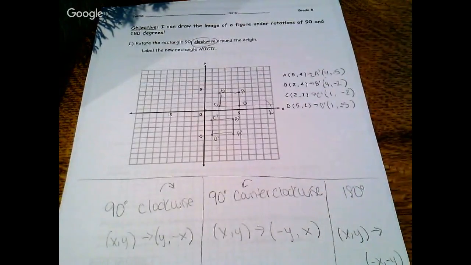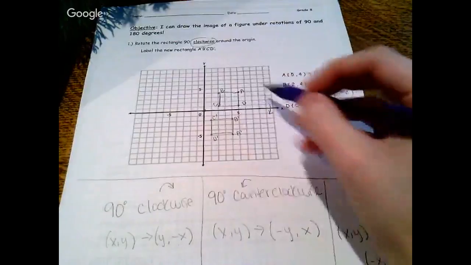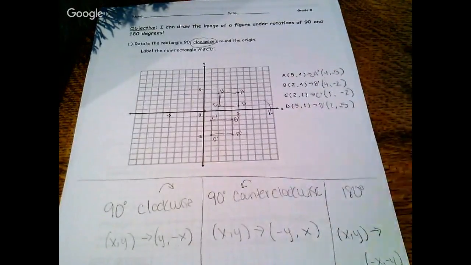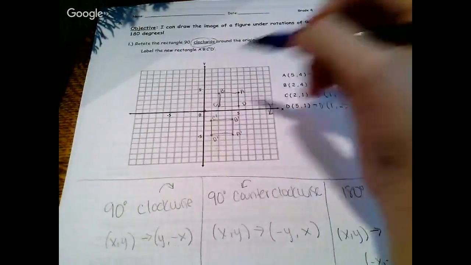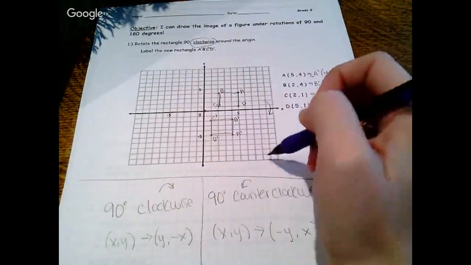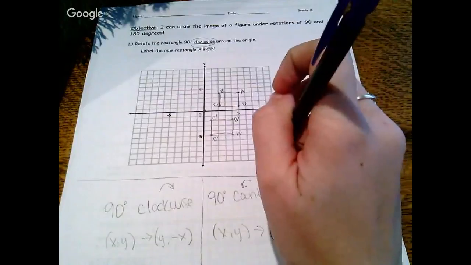Okay, so if you wanted to, you could use your transparency now to mark your center and your first shape, rotate it, and make sure that it matches up with what we started with. But I really want us to get used to using these rules. It also helps to think about, okay, if I'm rotating it to the right, that means it's going to end up in this quadrant over here. What do I know about this quadrant over here?